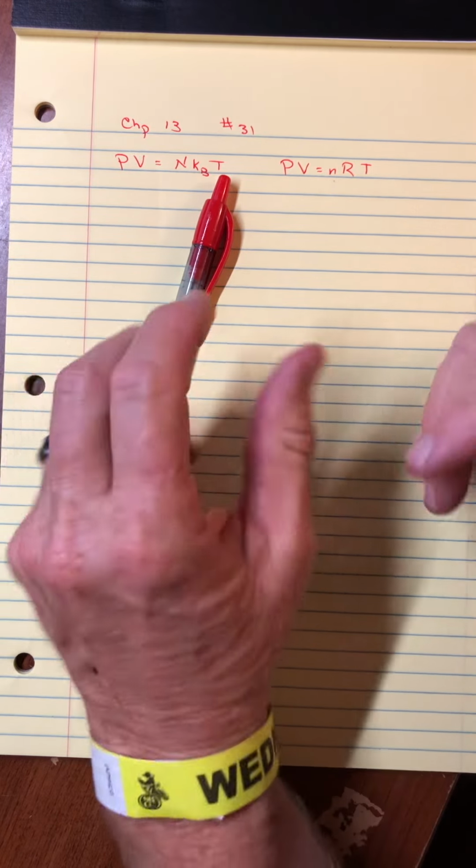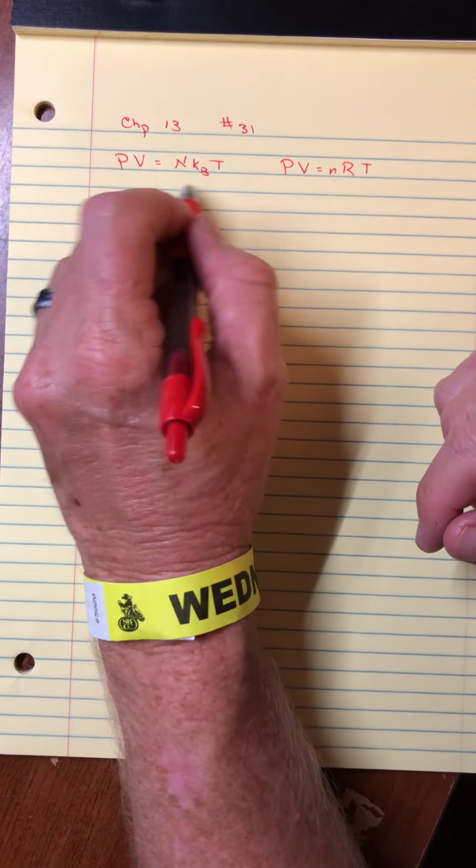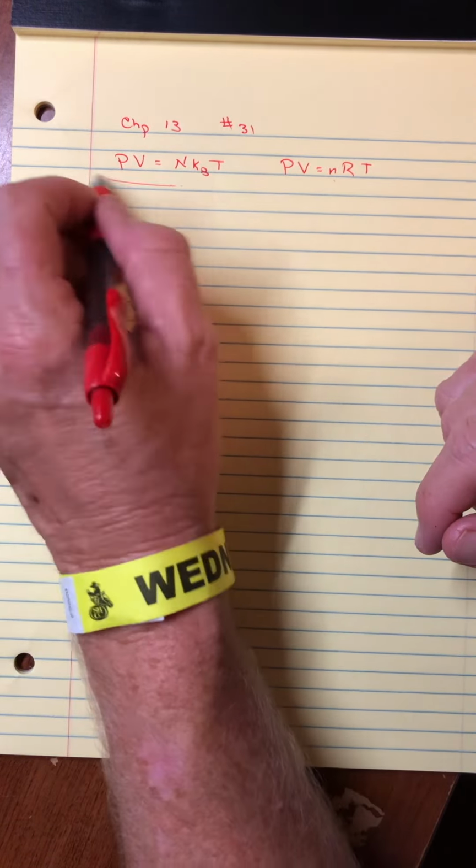So since the question asks for how many atoms, maybe I'll do this one. Although I must admit, it's the same as this one, except here I would solve for the number of moles, and then I would have to use Avogadro's number to convert it. And of course, that's the difference between Boltzmann's constant and the ideal gas constant: it's Avogadro's number. So, as I was trying to explain in the video lecture, these are really equivalent. And I'm going to go ahead and go this way.